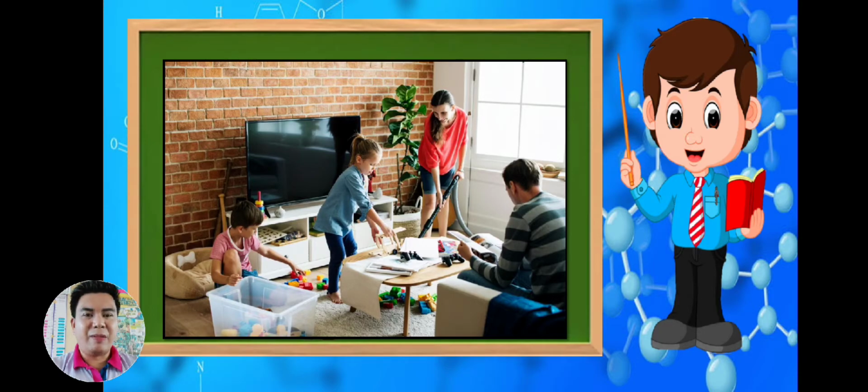Just take a look at the picture. What did you see in our pictures? Right! They are a group of families. How will you describe this group of families? Exactly. They are doing different tasks inside their home, or they are helping one another in order to clean their home.